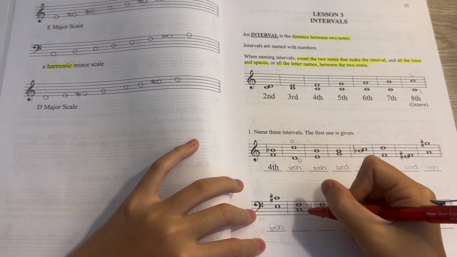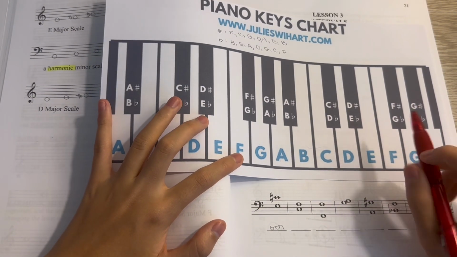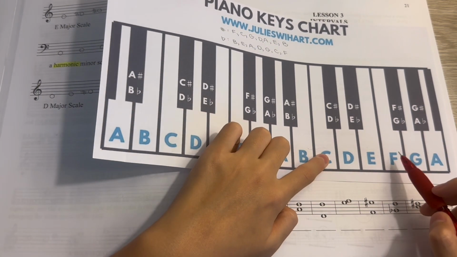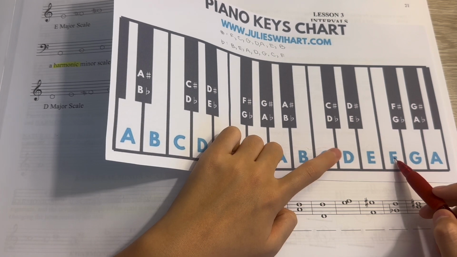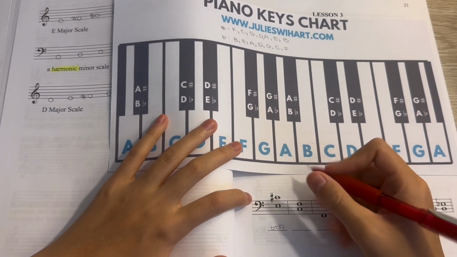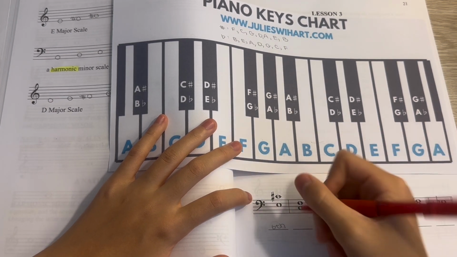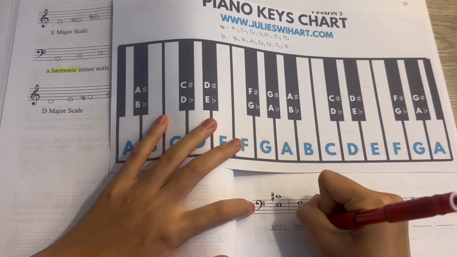Okay, this one. Let's do this one on cue because why not? Okay, so we have a C and an F, right? So C and F. Let's count the distance of white keys apart. 1, 2, 3, 4. So that's the fourth interval. And here we have 1, 2, 3, 4. So that's also a fourth. So that means we are correct.